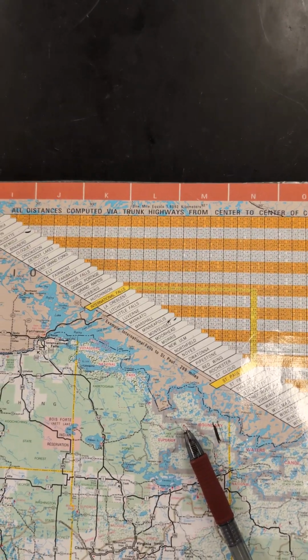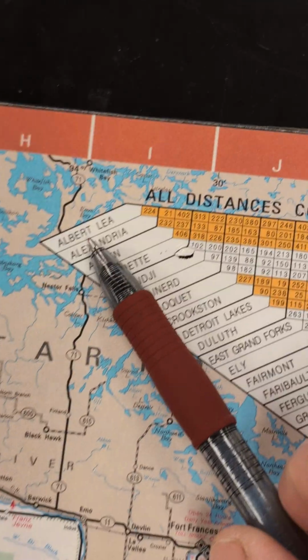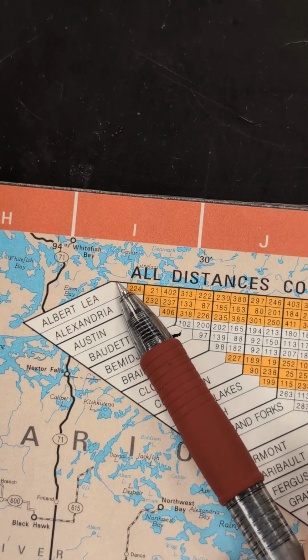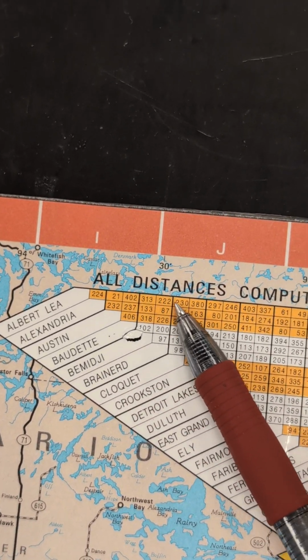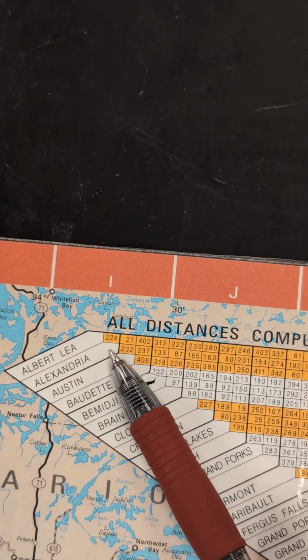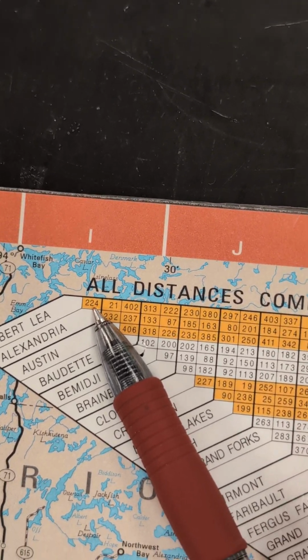And I'm going to zoom in just a little bit. Okay, so let's say I wanted to find the distance between Albert Lea and Alexandria. Well, I go over from the top one sideways, and I just go straight up from the next one, from the one that's below, upward. So the distance between those two is 224.